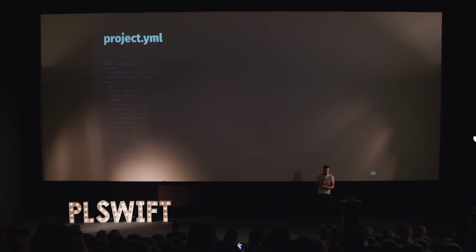This will be a very simplified version of project YML with just only basic targets. So let's go through it. First, you start with defining your project's name. This is going to be the name of the project which will be generated by XcodeGen. Then we define some options.